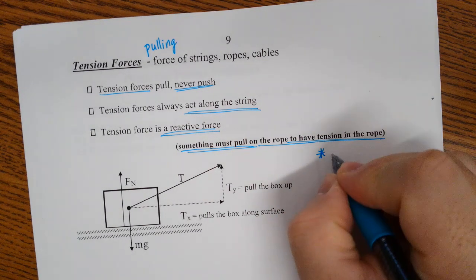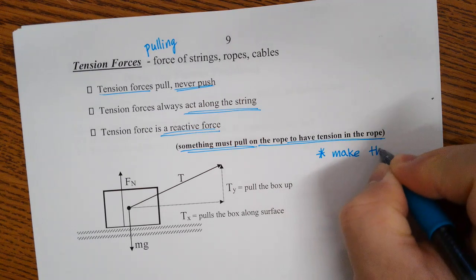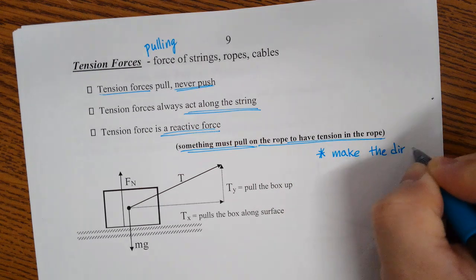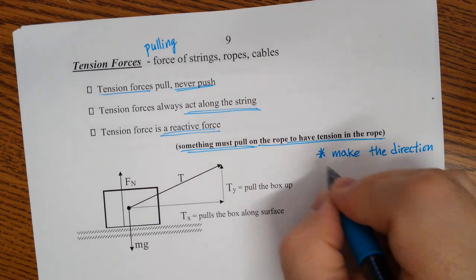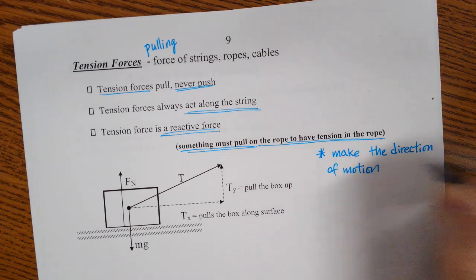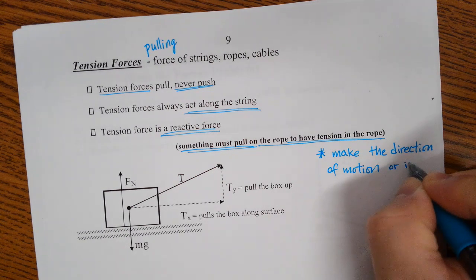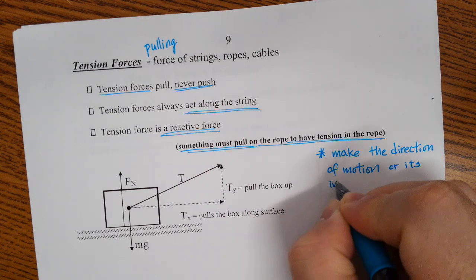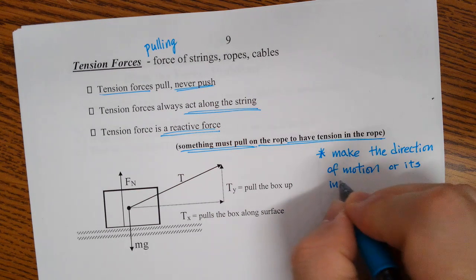Make the direction of motion positive, or its intended motion. It may not be moving, but it's intended to move in that direction.